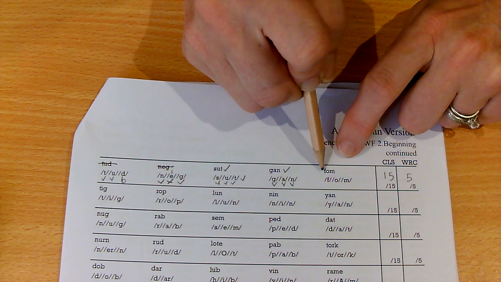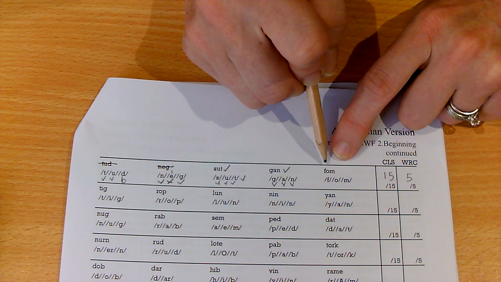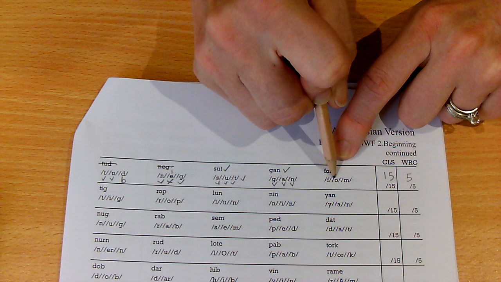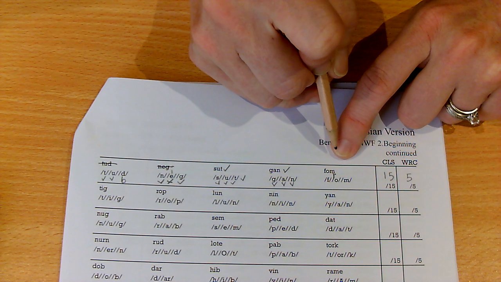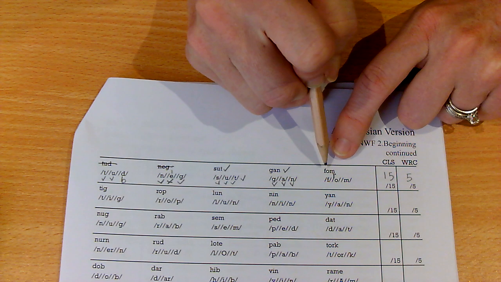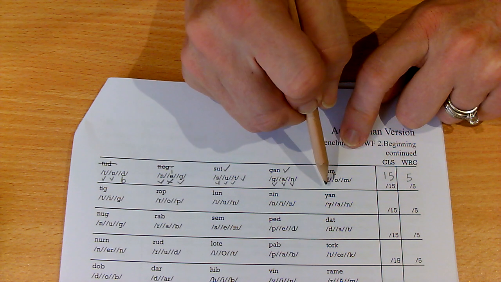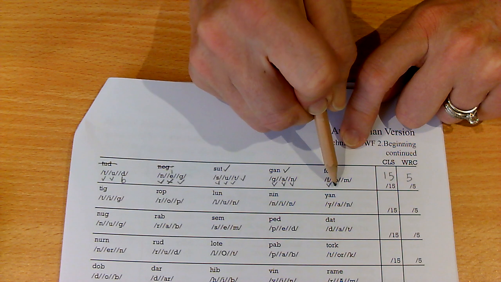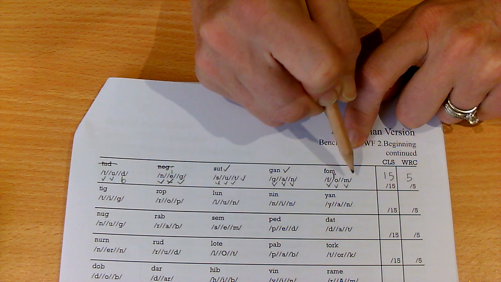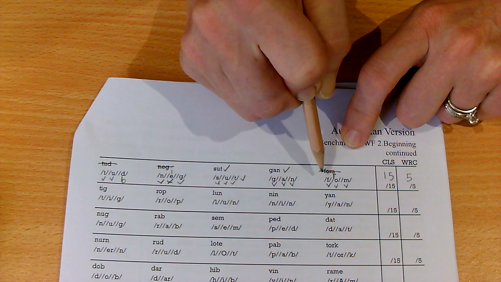They might see this and misread it as from and insert a sound. But in the word from, all of these sounds are still represented. So you would get a tick for the F, tick for the O, a tick for the M, but you would not get the word.